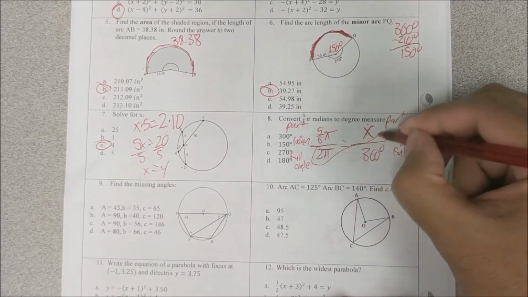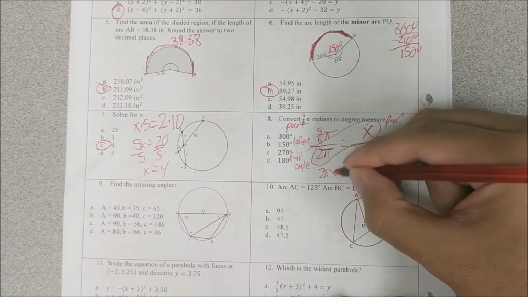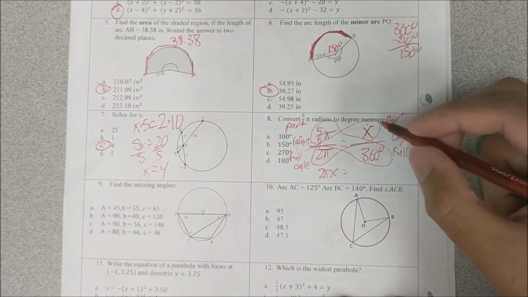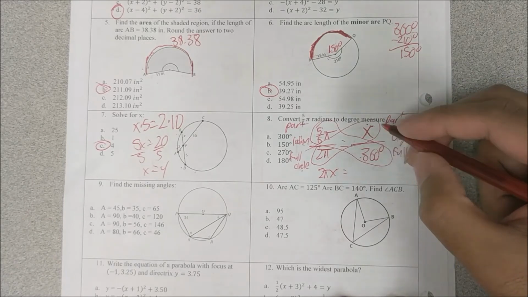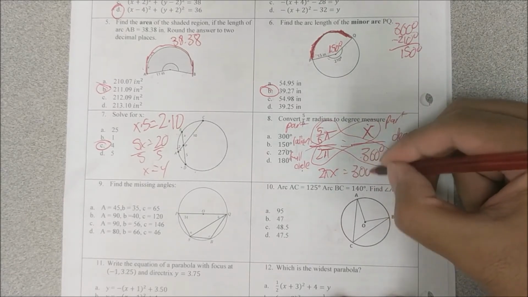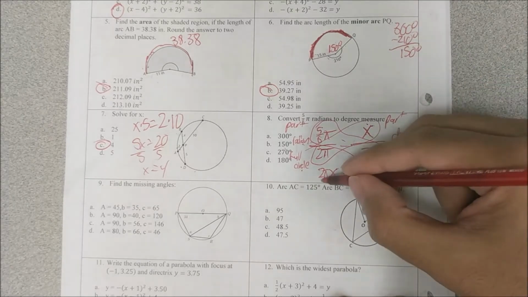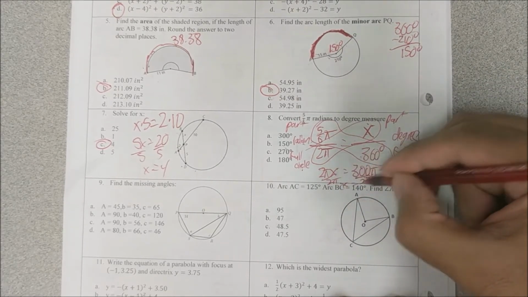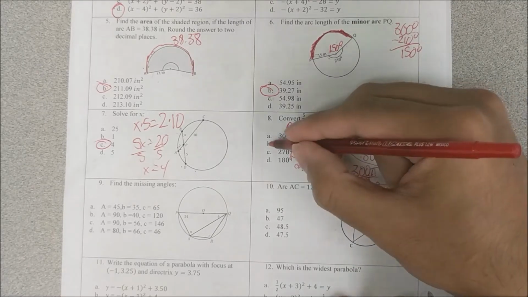So I'll cross multiply. 2 pi x equals 6 pi times 360. So that would become 2160 pi. And then dividing both sides by 2 pi, we get x equals 1080 degrees.